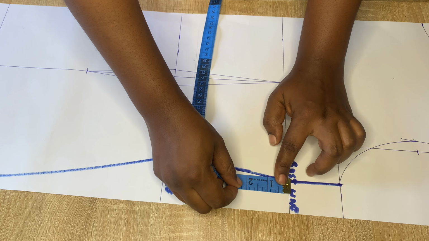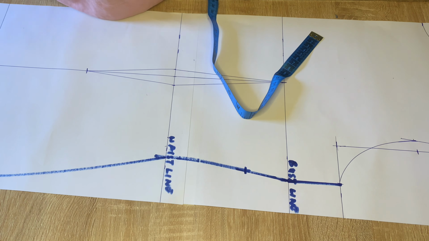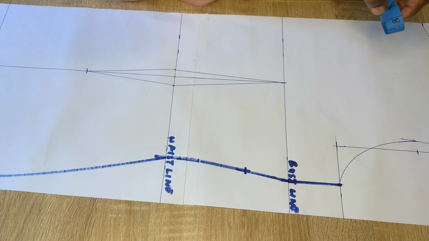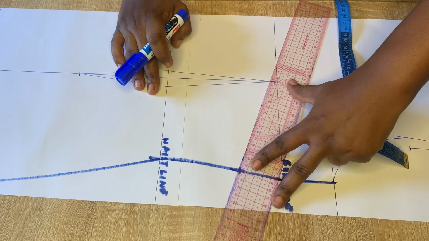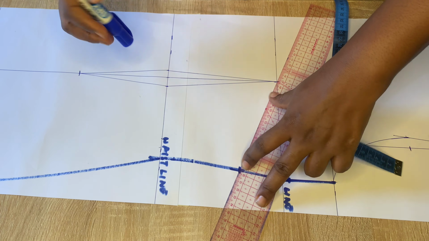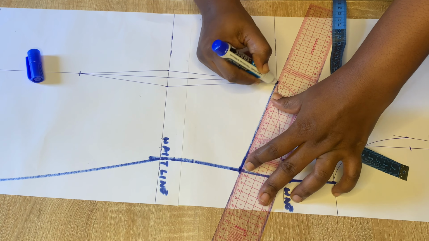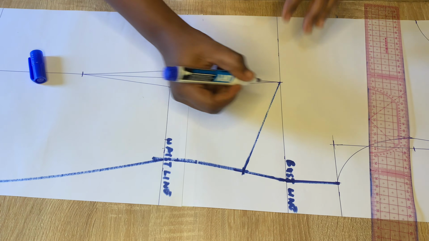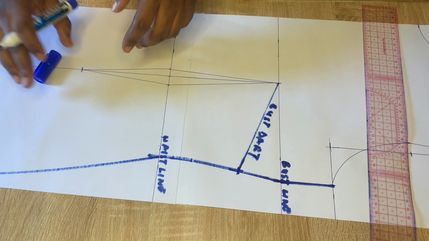Right now I'm going to take my bust dart, because the waistline in the front and the waistline at the back are usually not the same. So my waistline at the front is 15 inches and 17 inches, while at the back it is 15, so the difference is 2 inches. You just come down from that bust point by 2 inches and then connect it into that dart line, and it becomes our bust dart.